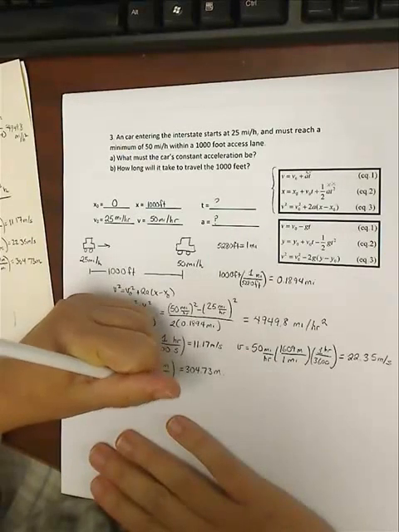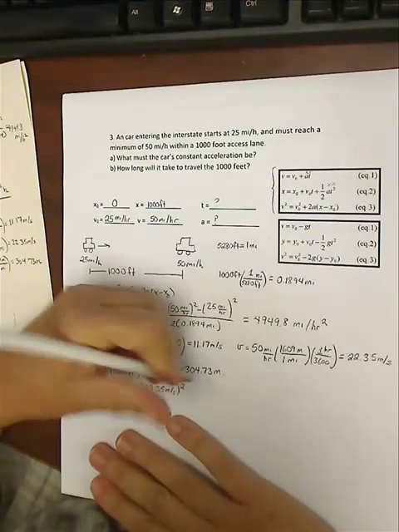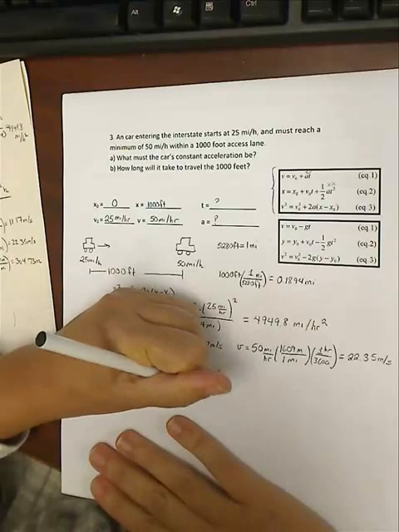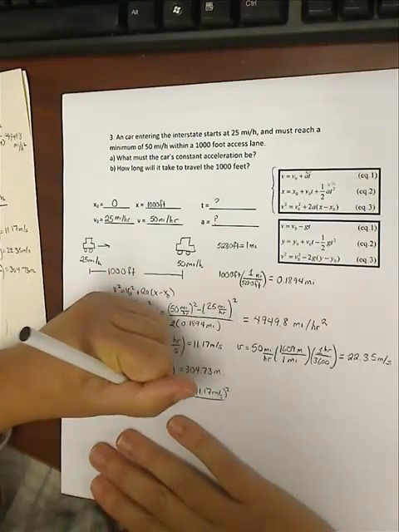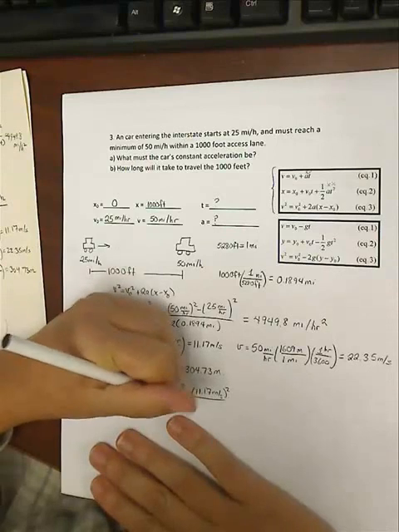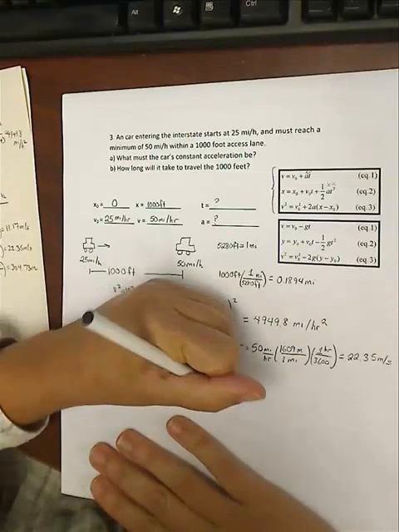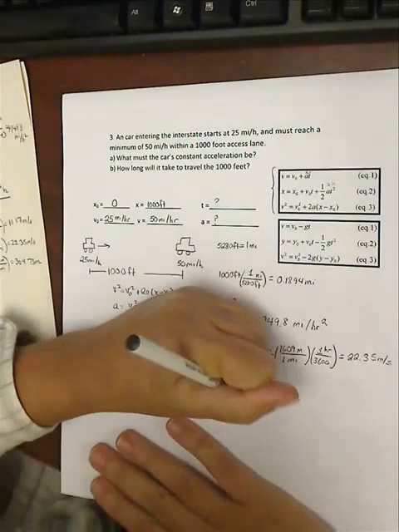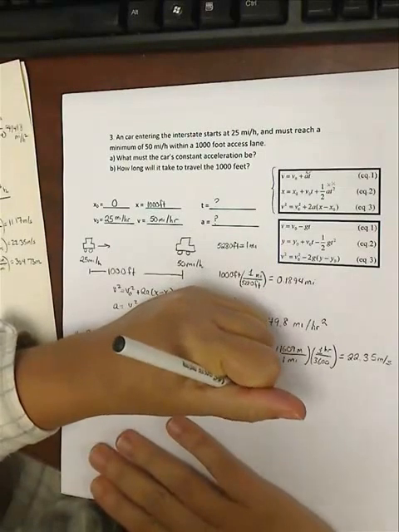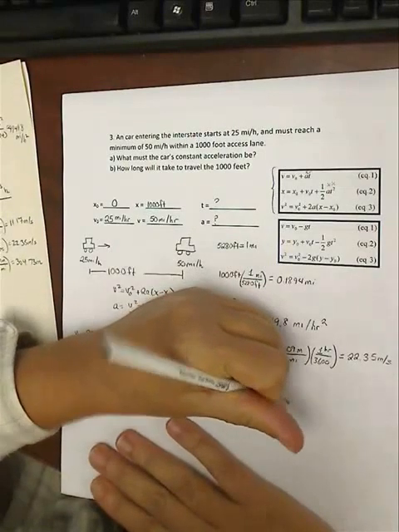Now if I put my numbers in, my acceleration is 22.35 meters per second, all squared, minus 11.17 meters per second, all squared, over 2 times 304.73. And remember, you don't round off at this stage. Only round off at your final answer. If you round off too early in a problem, you're going to get a number that's quite different from the correct answer. Plug in all those numbers, and what do I get? I get 0.615 meters per second squared, and to me that seems like a reasonable number.